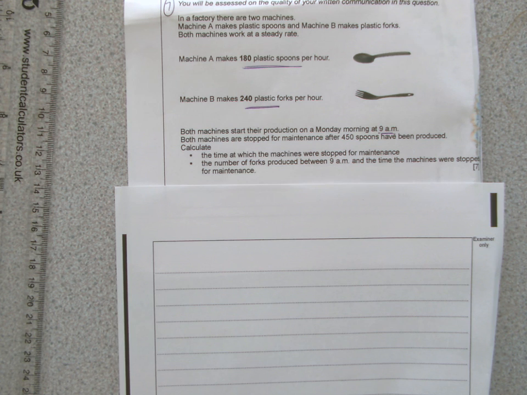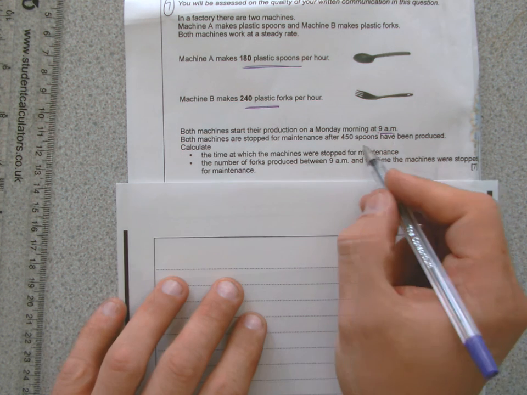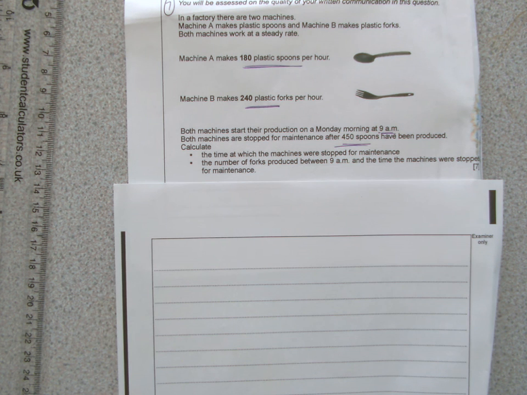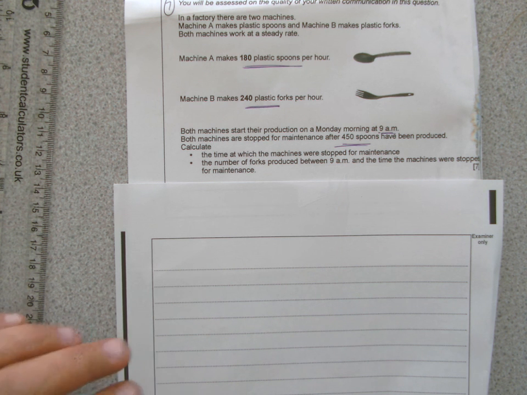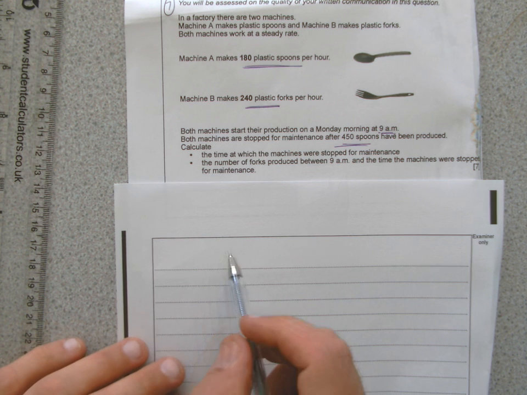Okay? Both machines are stopped for maintenance after 450 spoons have been produced. Okay, so calculate the time at which the machines were stopped for maintenance, and there's a second bullet point as well. We'll come to that later on. So let's see what time they were stopped. So 450 spoons were produced after 9 o'clock.